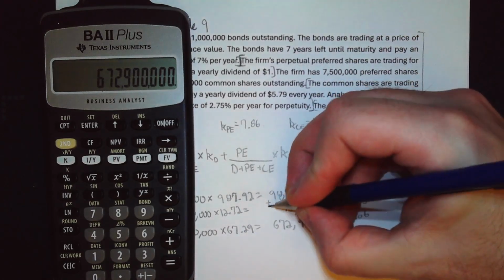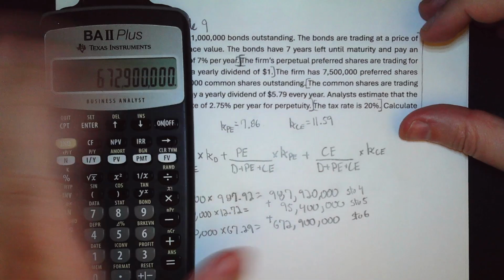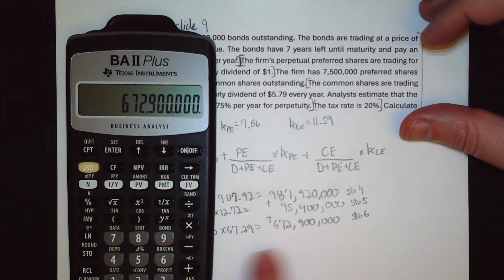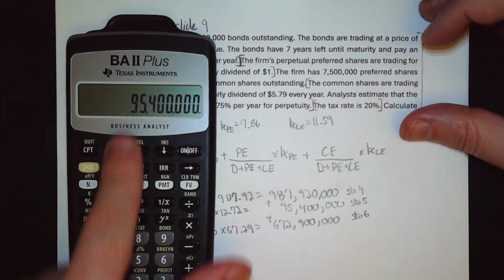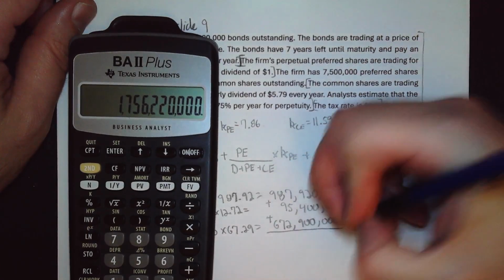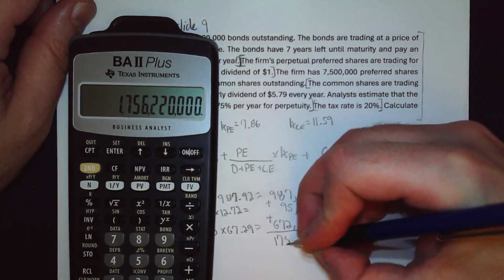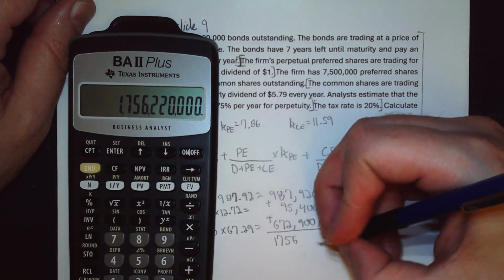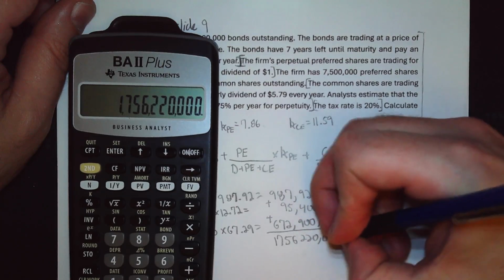That's just the sum of these three numbers. So let's calculate that. It's 672 million, this number, plus whatever we put under 5, 95,400,000, plus whatever we put under 4, 987 million. The sum, the value of this firm, is 1,756,220,000.